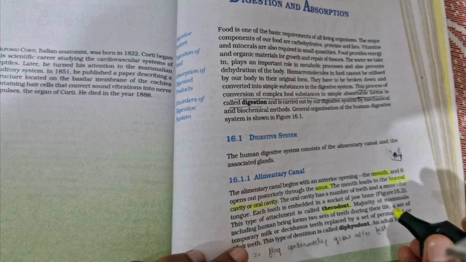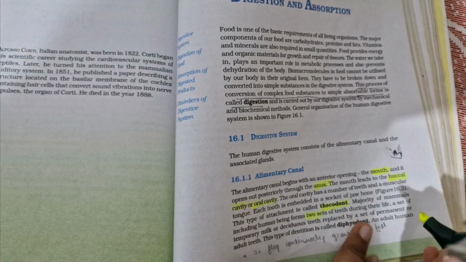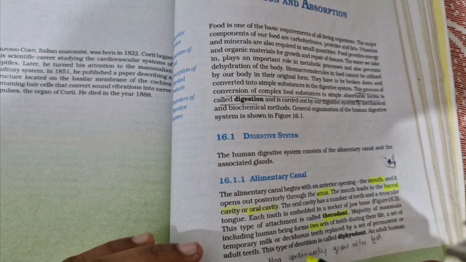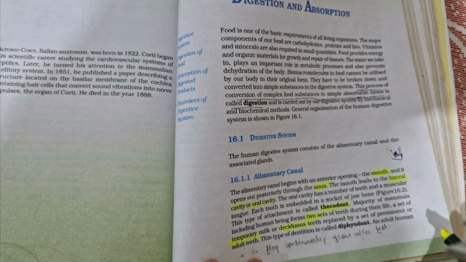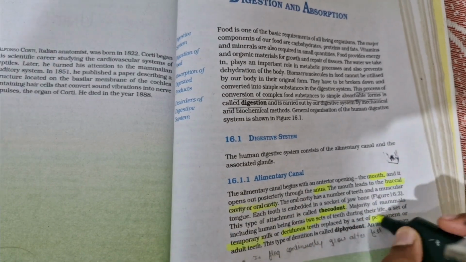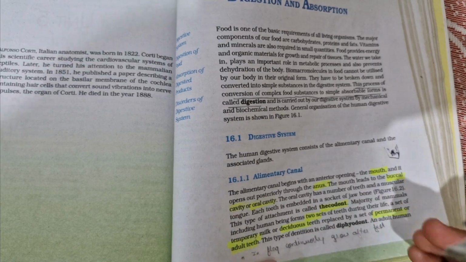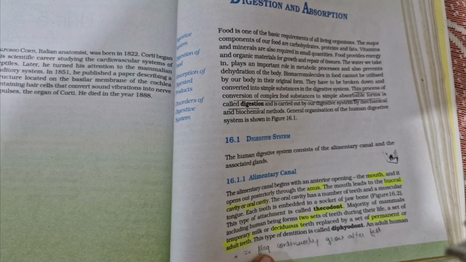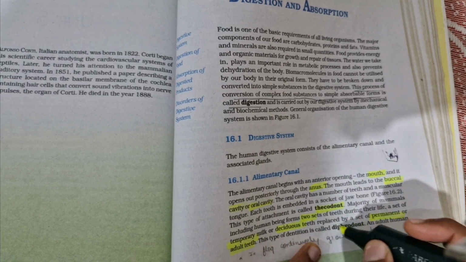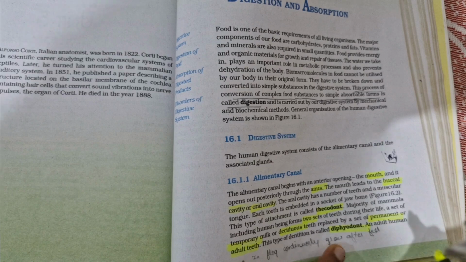The majority of mammals, including human beings, have two sets of teeth in their life. That is a set of temporary teeth, also known as deciduous teeth, which is replaced by the permanent teeth. Permanent teeth are the adult teeth, which will last till our death. This dentition is known as diphyodont. Di means two types of dentition, diphyodont.